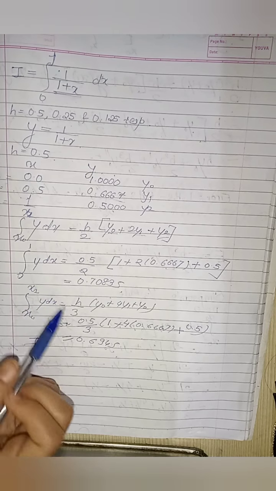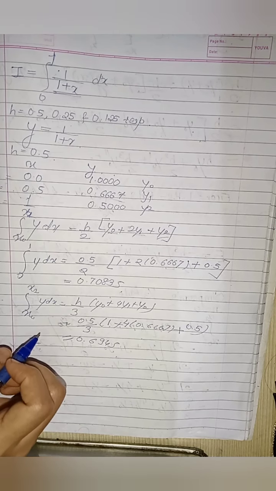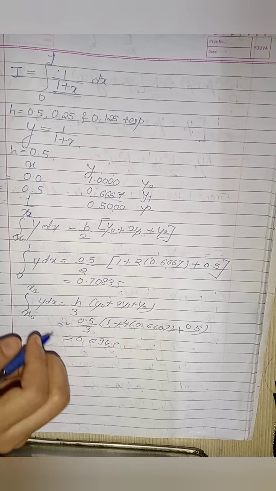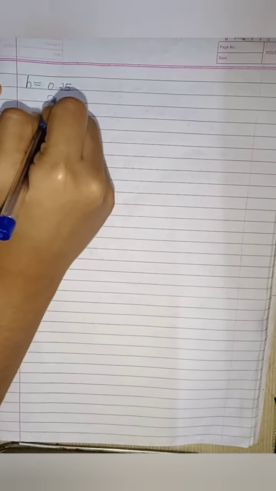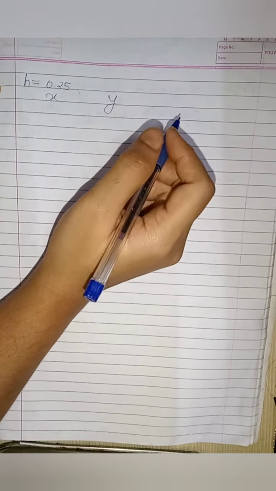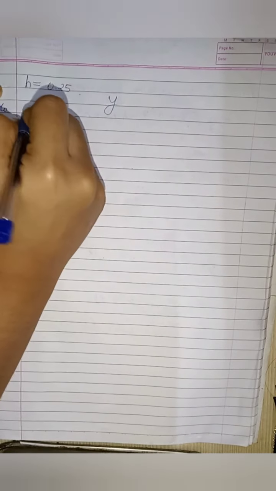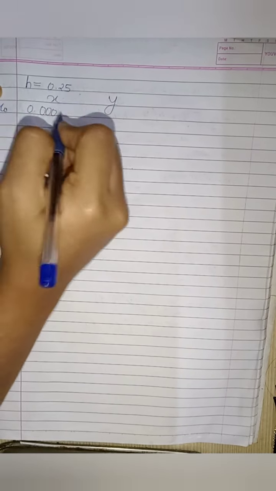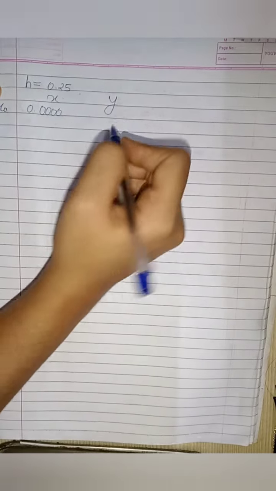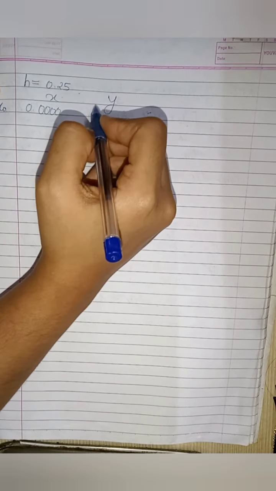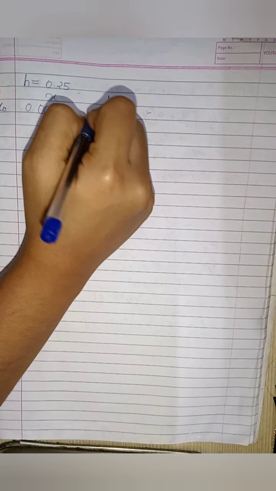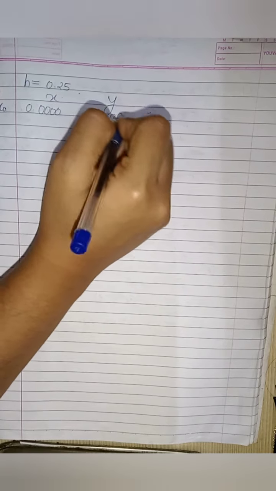Similarly, you need to solve for h equals to 0.25. So let us consider h equals to 0.25. So now we'll calculate the values for x and y respectively. Our first point, which is x0, will be our initial point, so it is 0.000, and similarly your y0 point will be 1.0000.